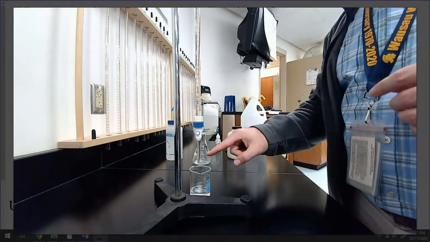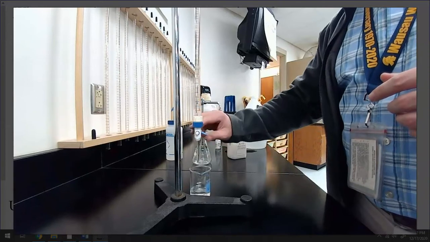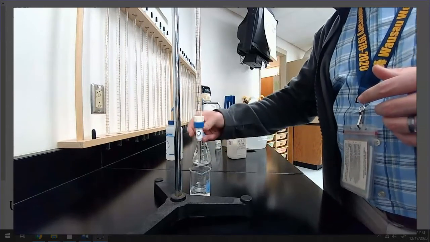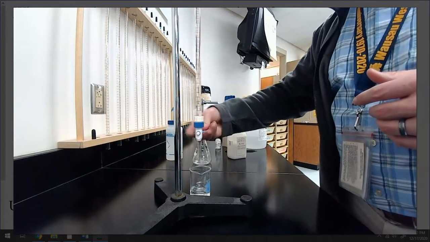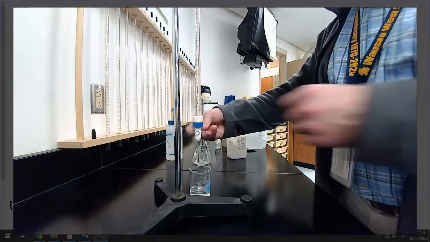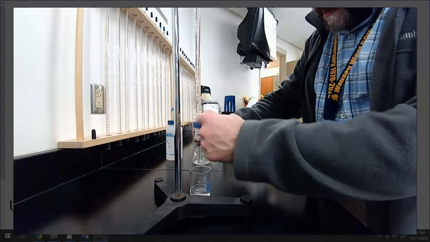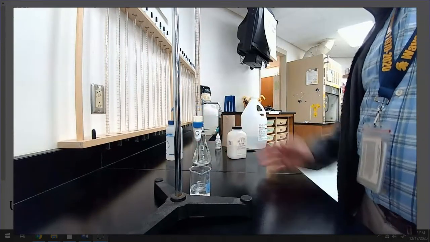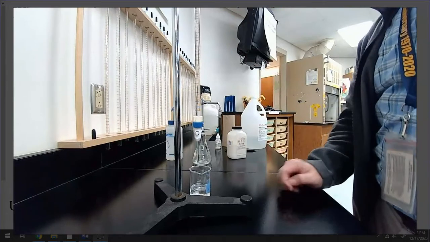Now, there was a bunch of air bubbles that came running through, okay? And I want to get those out. So I'm going to try my best to kind of open it, close it, and really kind of mess with it a little bit because we really want those air bubbles out. They mess up our data. So I'm going to empty this completely, and then I'm going to refill it.